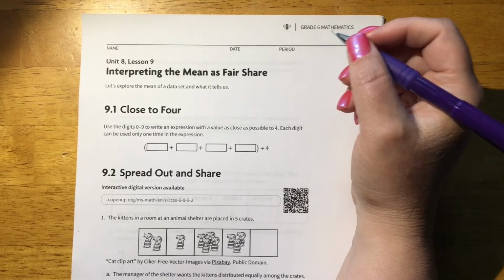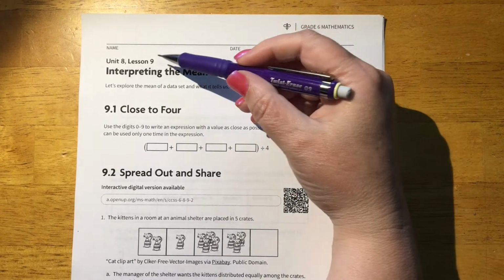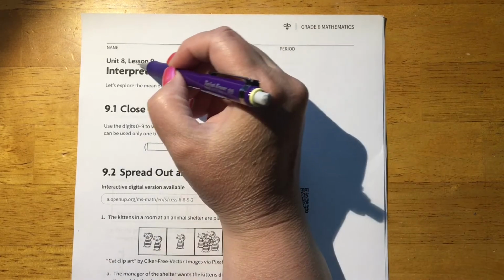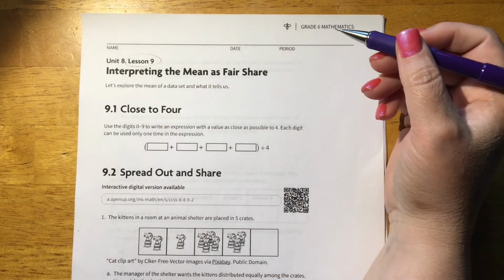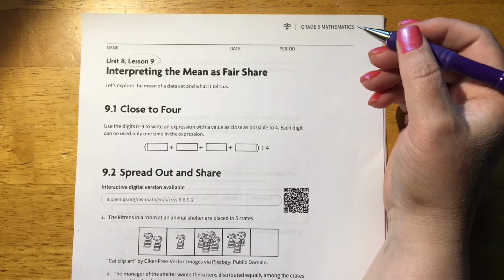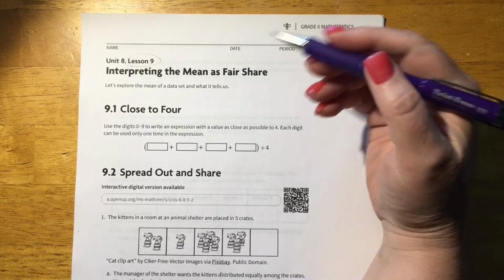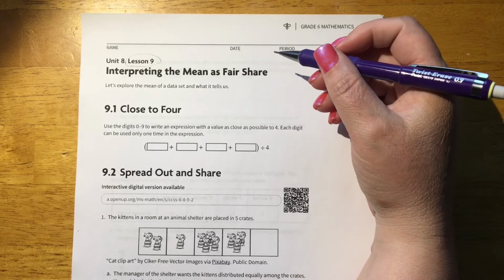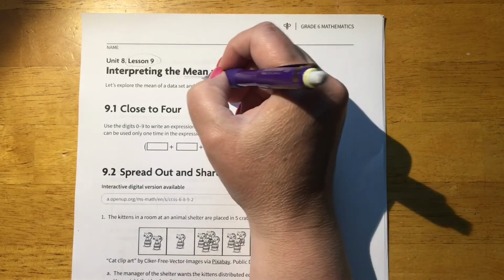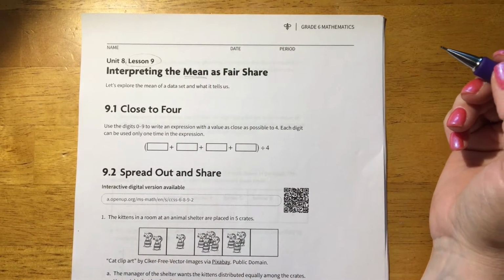All right, ladies and gentlemen, here we are. We are on lesson 9 of Unit 8 today. I hope you noticed in the module for this week that we are skipping lesson 8. We are not doing lesson 8, so we are now in lesson 9, which is something called the mean. We're going to learn what the mean is today.